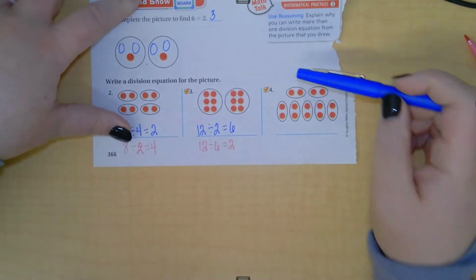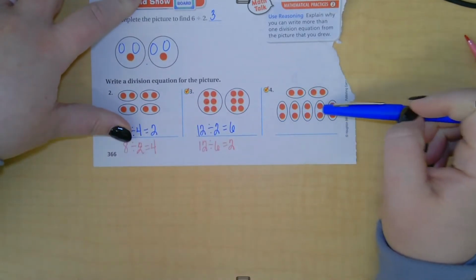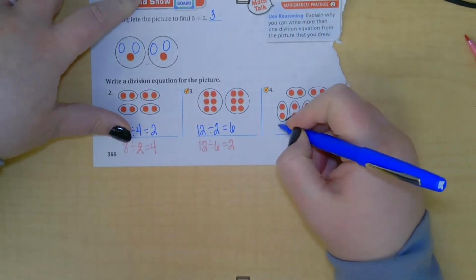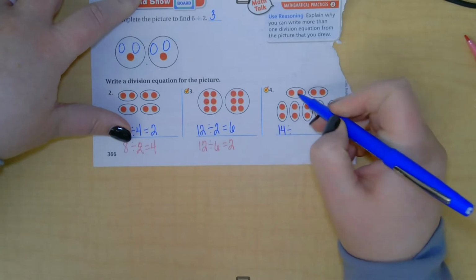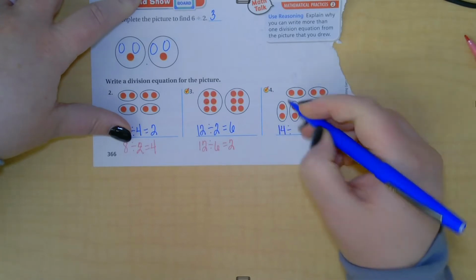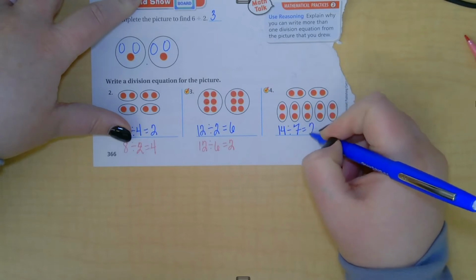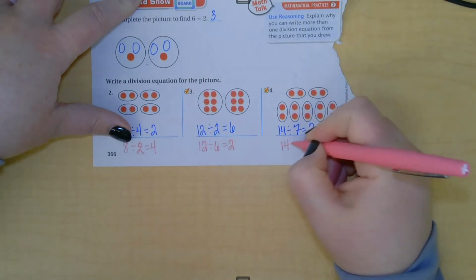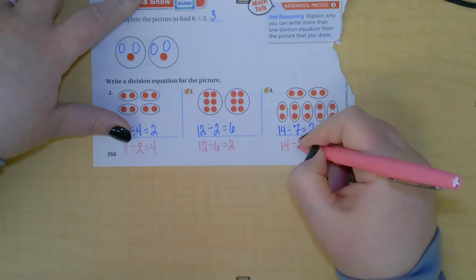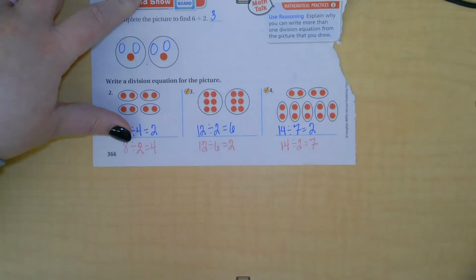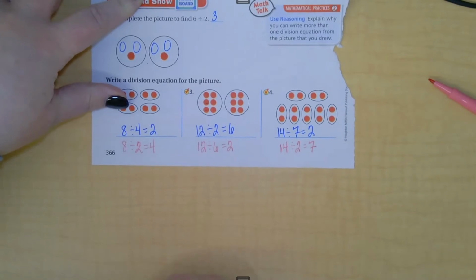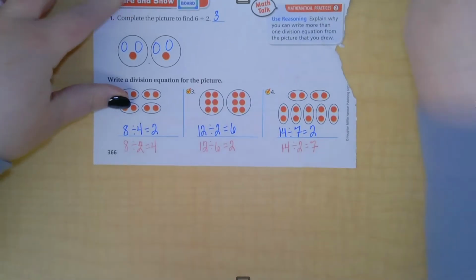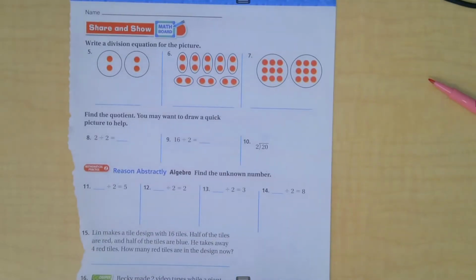Okay. 2, 4, 6, 8, 10, 12, 14. You should have said we start with 14. We put them into 1, 2, 3, 4, 5, 6, 7 groups with 2 in each group. Or you could have said I started with 14. I put them in groups of 2 and made 7 groups. Either way is correct.